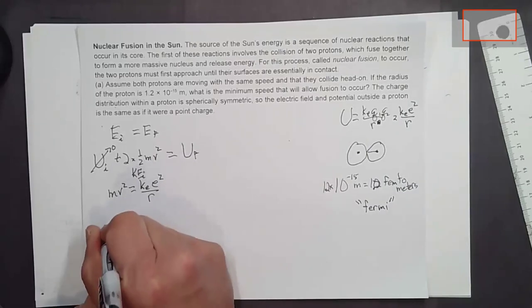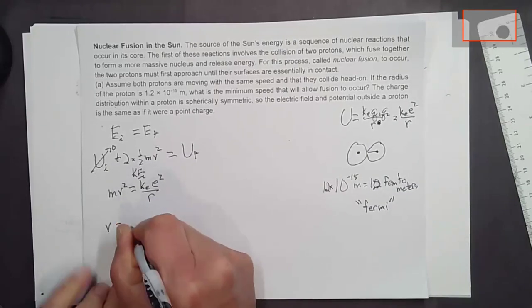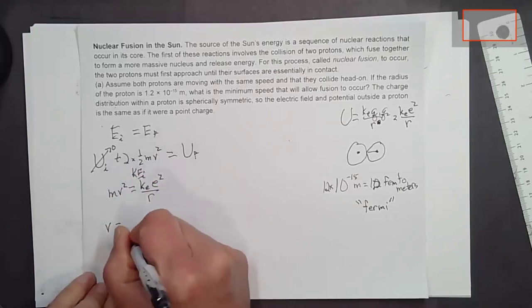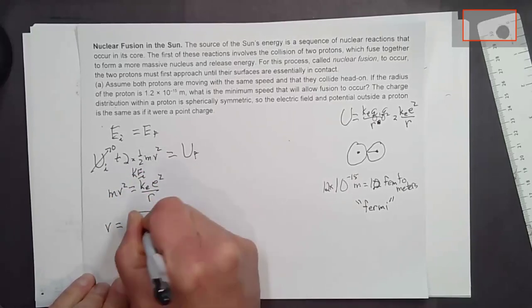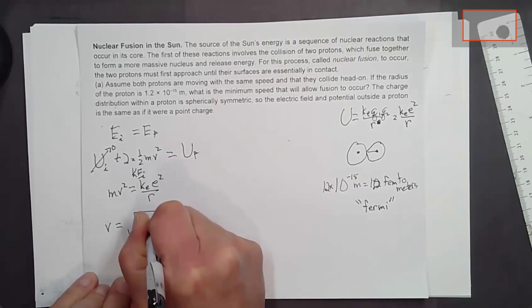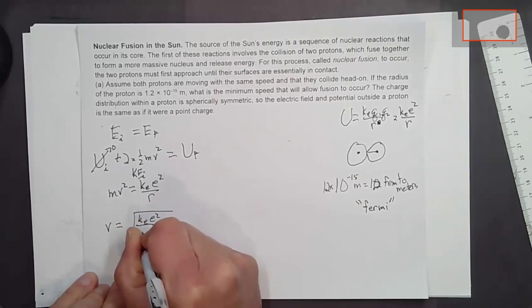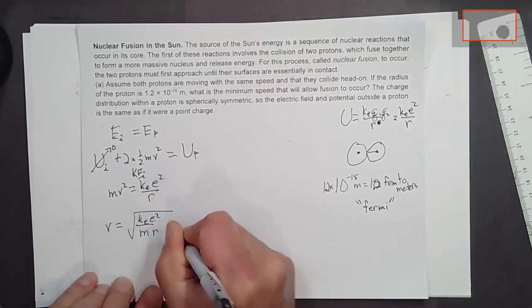Anyway, let's figure out v. v is going to equal, I'm going to divide both sides by m and take the square root, k sub e e squared over m r.